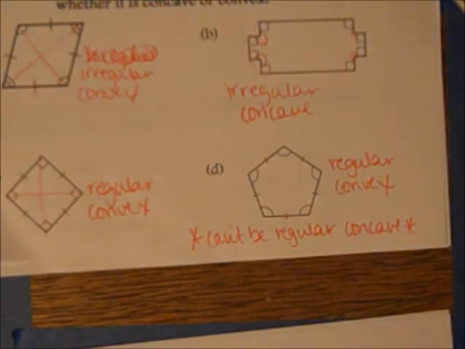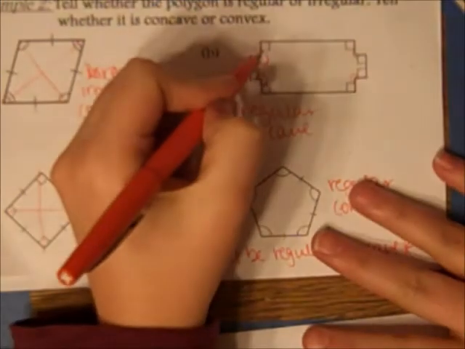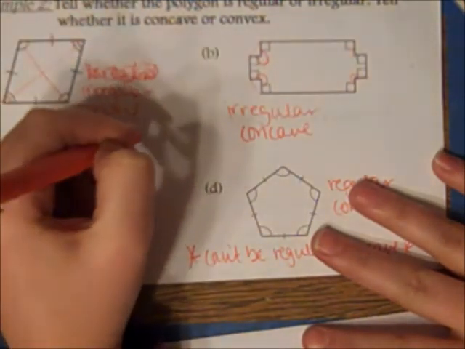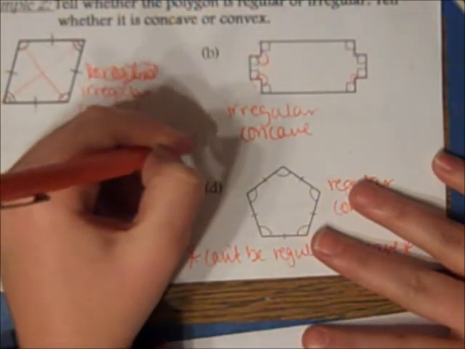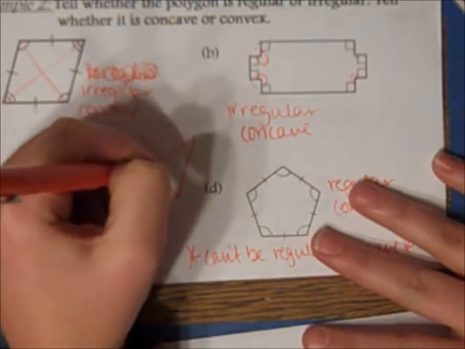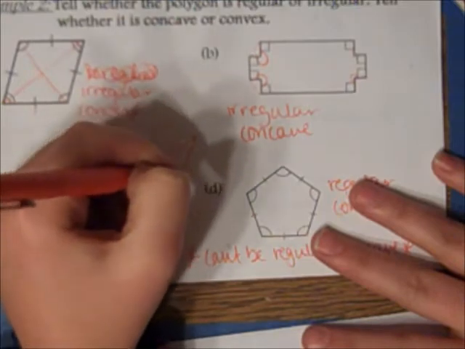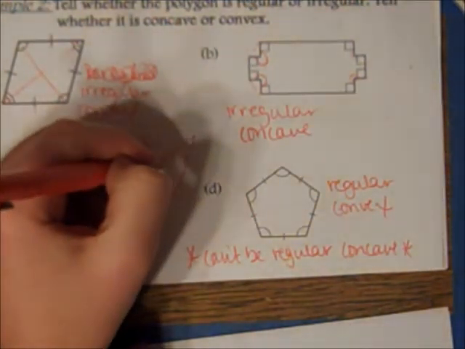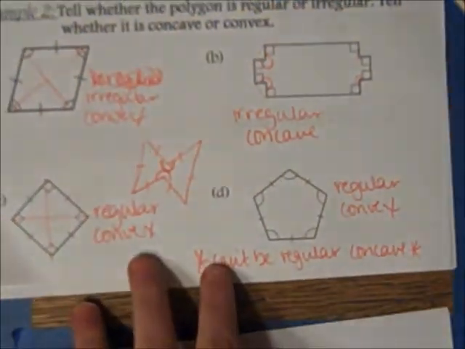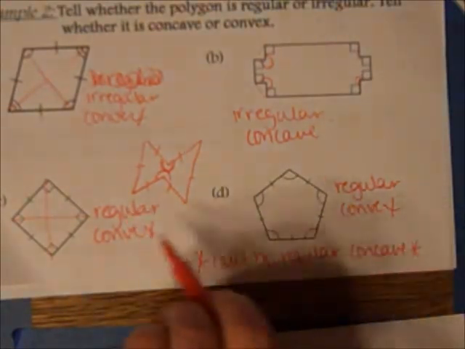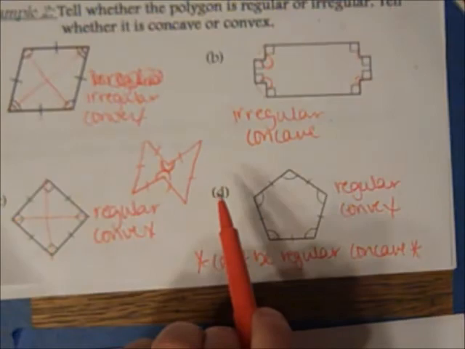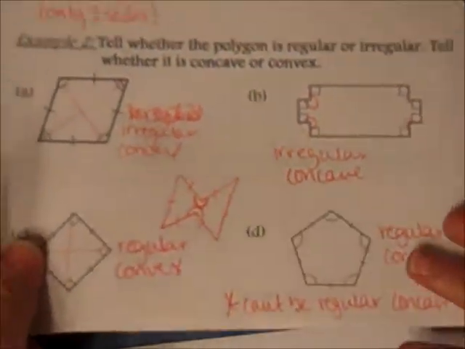have to be convex. There's no way you can be regular concave. Because you would have these big giant angles like this. So even if you had something like this and all the sides were congruent, it could never be equiangular as well because you're always going to have the big angles that are more than 180. So it's never going to work. So anytime you put regular, you can automatically put convex. Irregular can go either way, but regular has to be convex.